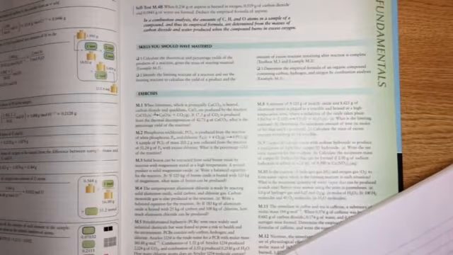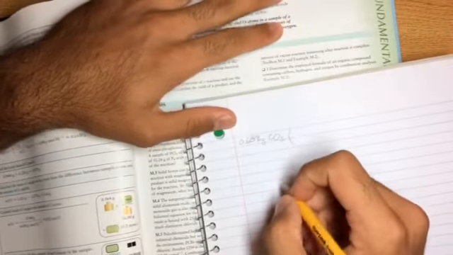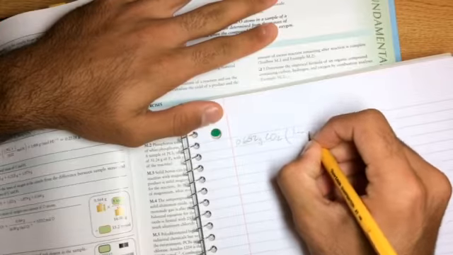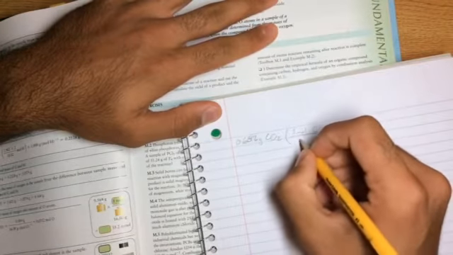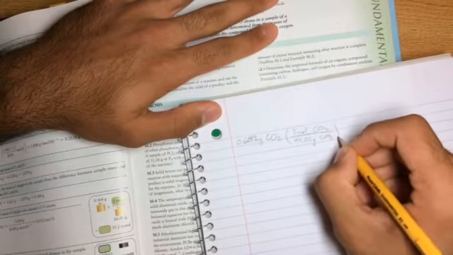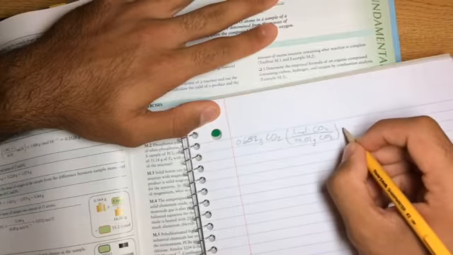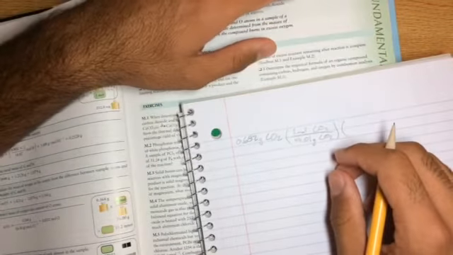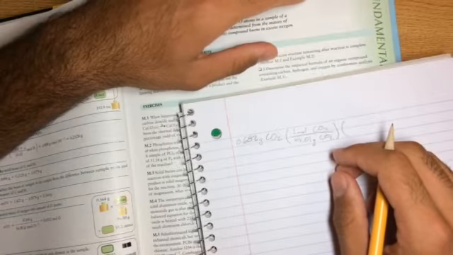So to start off, we have 0.682 grams of carbon dioxide. Using the molar mass of carbon dioxide, which is 1 mole carbon dioxide per 44.01 grams of carbon dioxide, and then we're going to use the mole ratio of carbon to carbon dioxide.